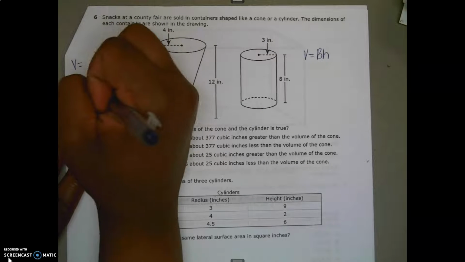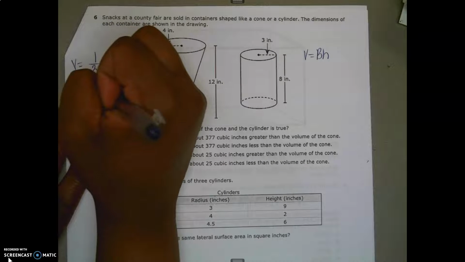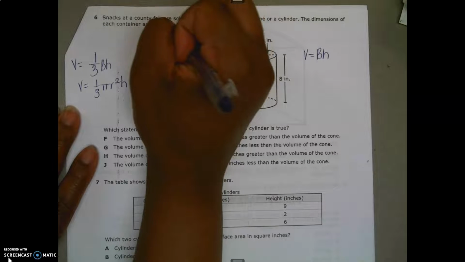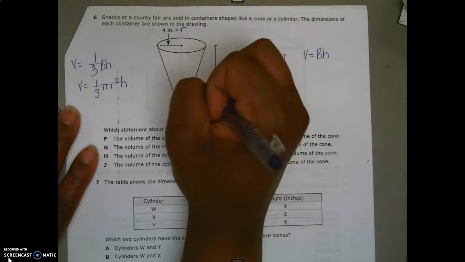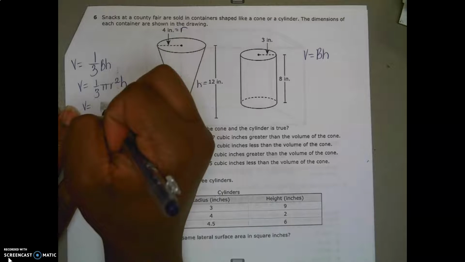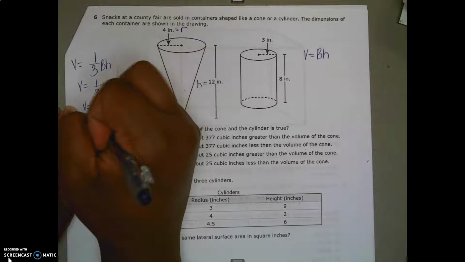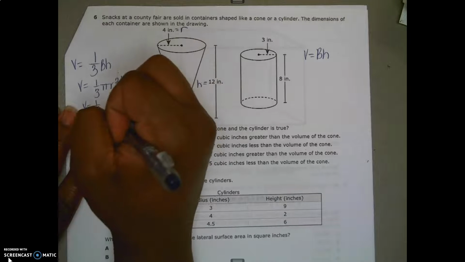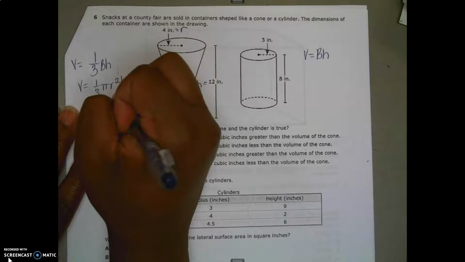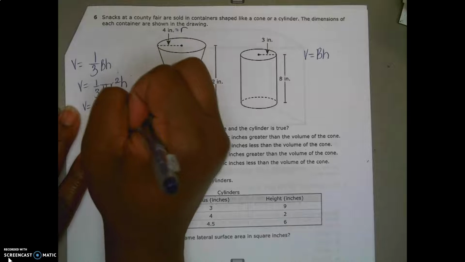So we have volume is equal to 1/3 times pi times radius squared times the height. Our radius is 4 and our height is 12. So when I substitute this in, I get 1/3 times pi times 4 squared times 12.